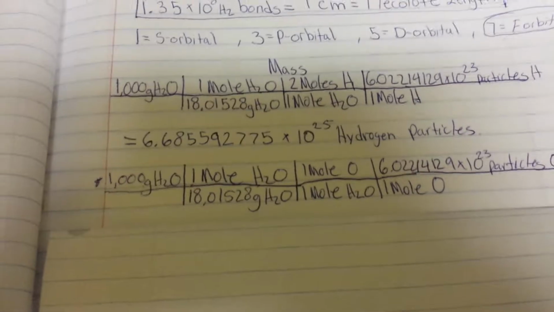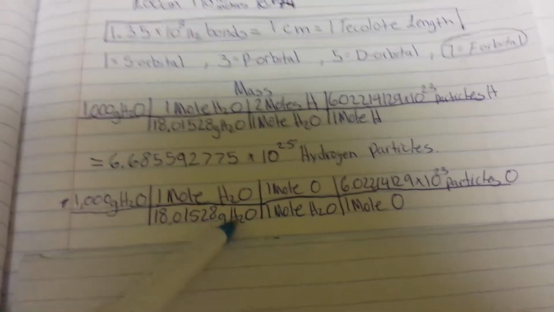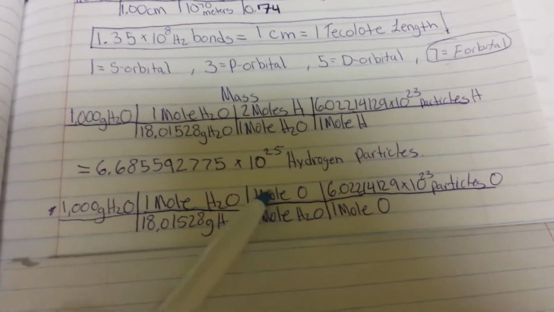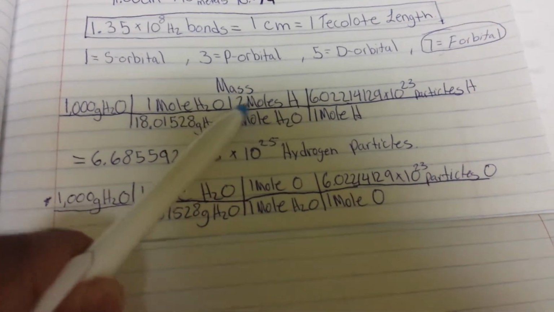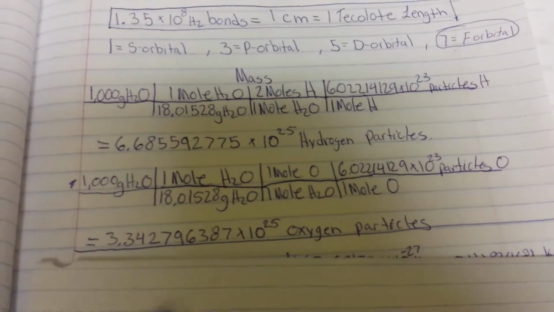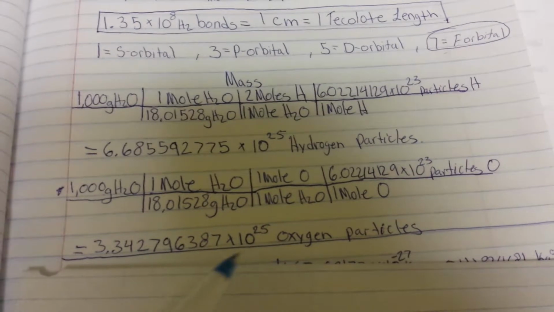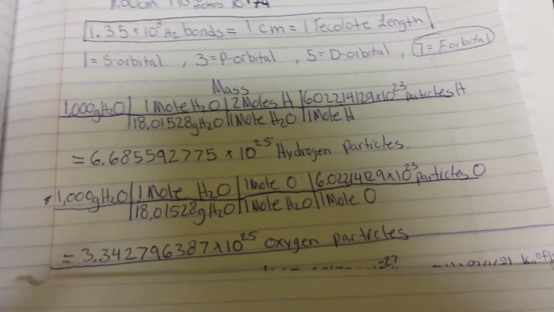So now, since we did hydrogen, we have to do the oxygen. So it's the same process, except your molar ratio is different. It's a 1. Up here is a 2. So for oxygen, we get 3.34 times 10 to the 25th oxygen particles.